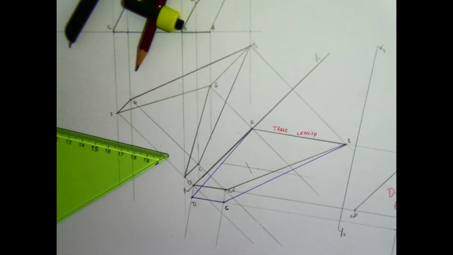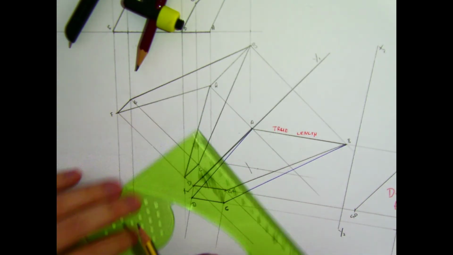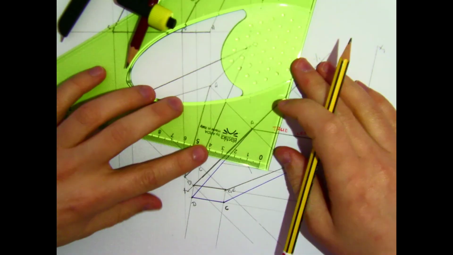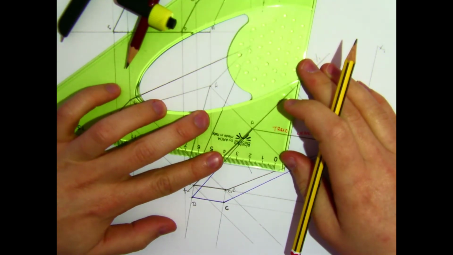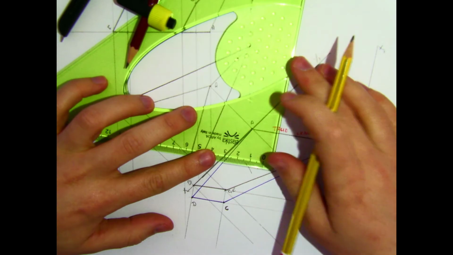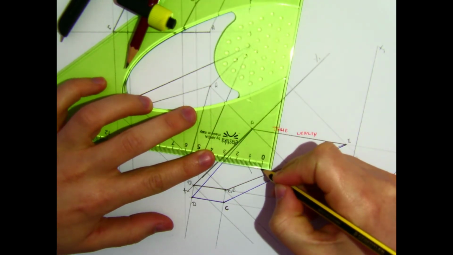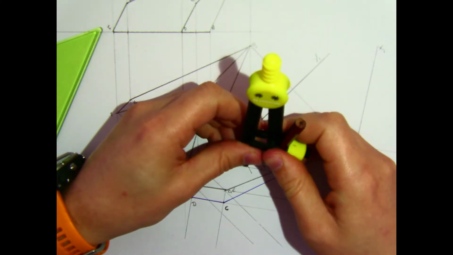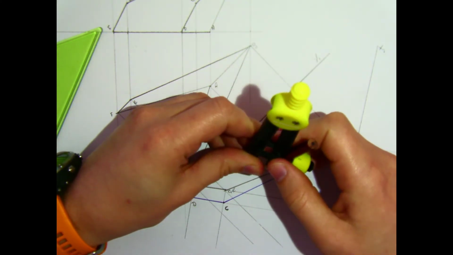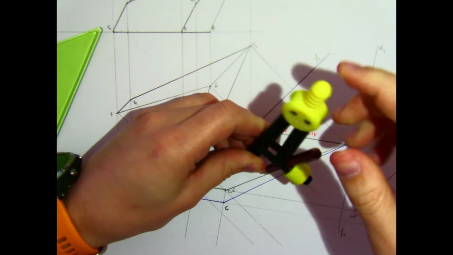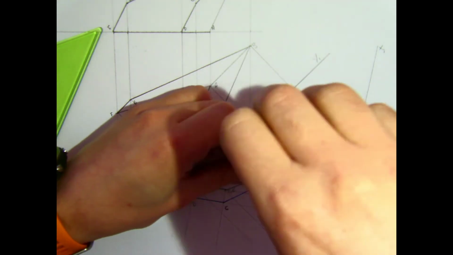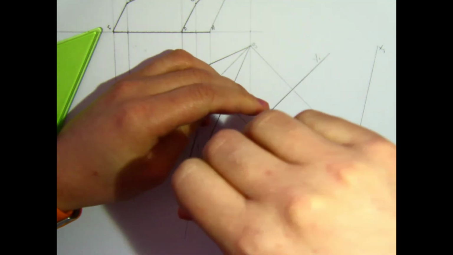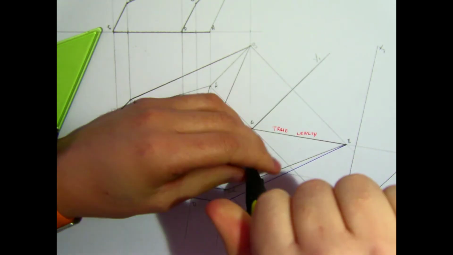So now what I can do is draw a circle of diameter 20, radius 10, around that point that I just found. You only need to draw it in this view, you don't need to draw it in the elevation or the plan, it's just on the true shape that you're drawing.